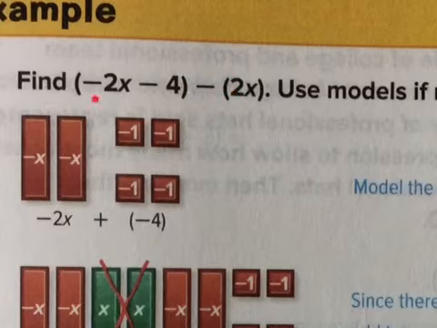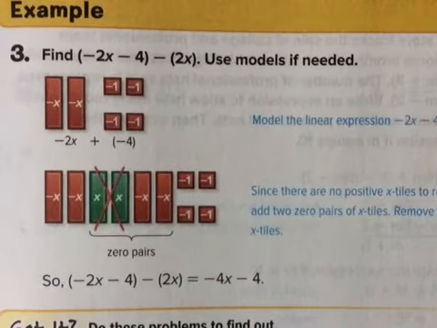So this is actually growing because I'm already, let's say, in the hole by negative 2. And I'm going to take another 2 away. It's going to become negative 4. Okay, so pay attention to that. So my final answer ends up being negative 4x minus 4. If this doesn't make sense to you, tell me in class, Mr. Mendes, can we go over example 3 again? But if you're one of those people that completely understood that, go ahead, pause the video, and try these two.